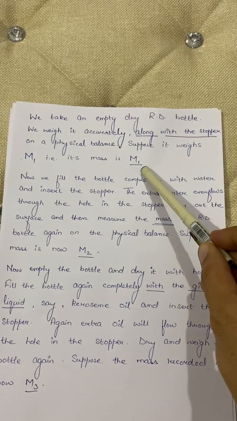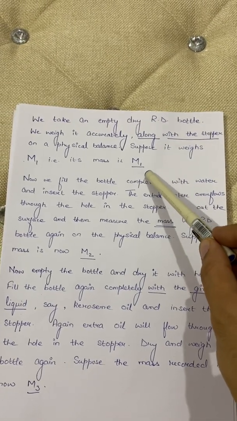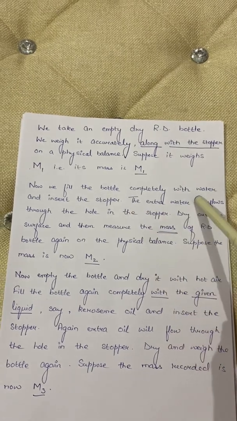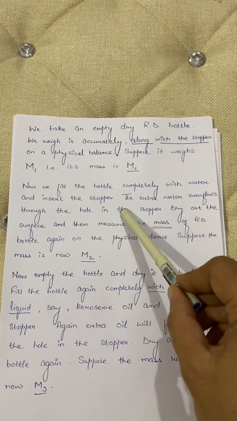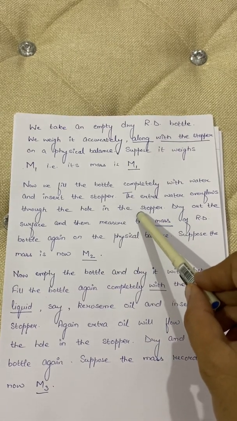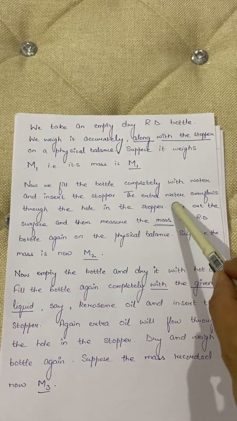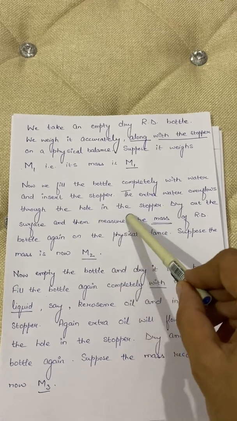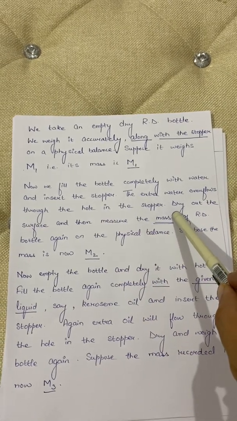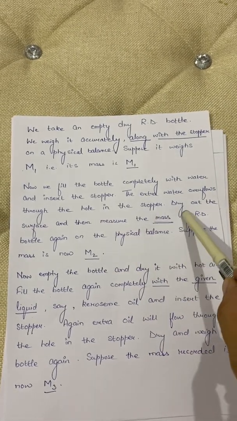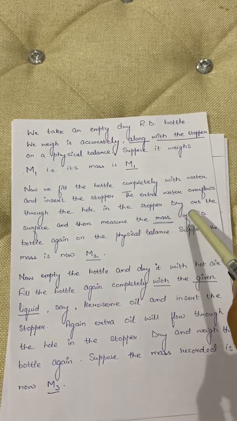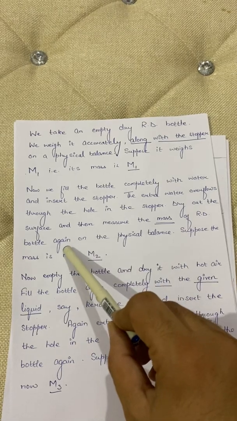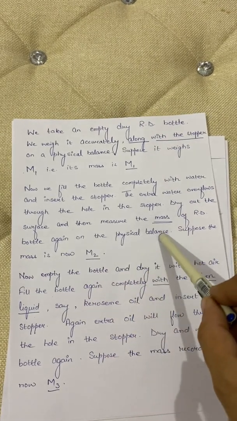Now the next step: we fill up that empty density bottle with pure water, and now we insert the stopper. The moment we insert the stopper, some extra water overflows through the hole in the stopper. So we dry out the surface and then measure the mass of the relative density bottle again on the physical balance.